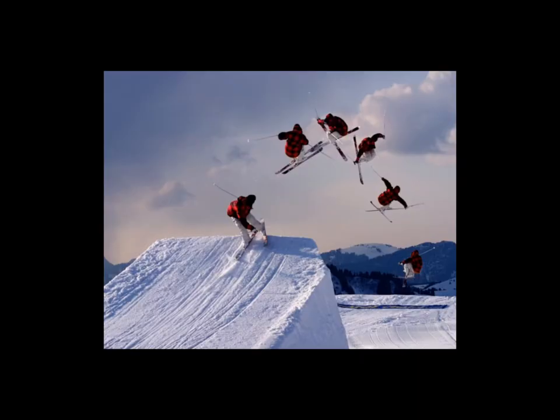This is an image of a freestyle skier in various moments of a jump. Where within this jump does his energy change? Where is it that they have potential energy, and where is it that they have kinetic energy? Remember that he has both.